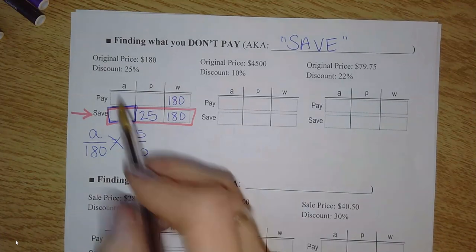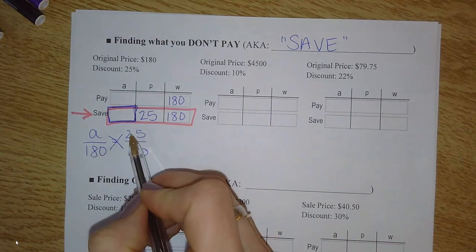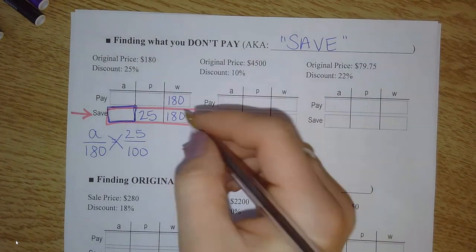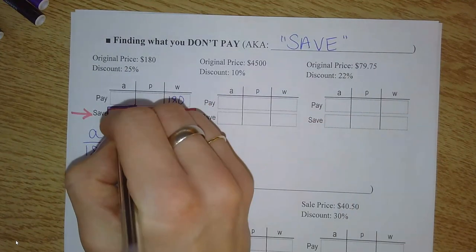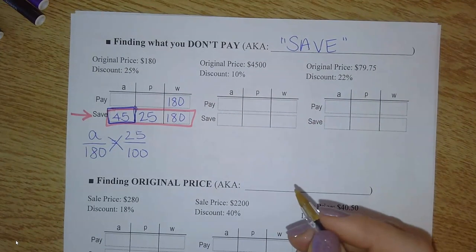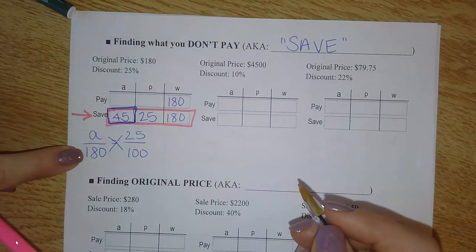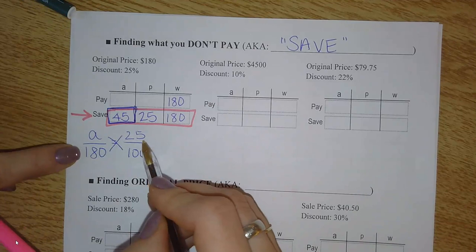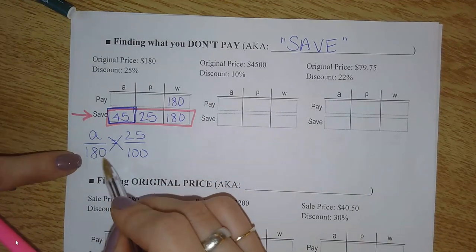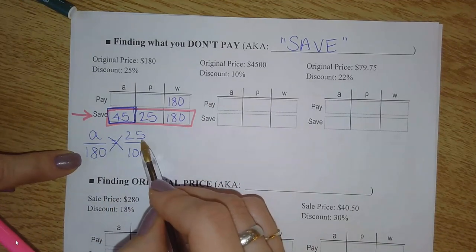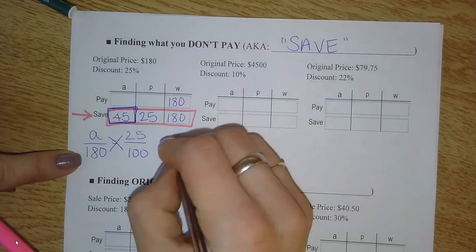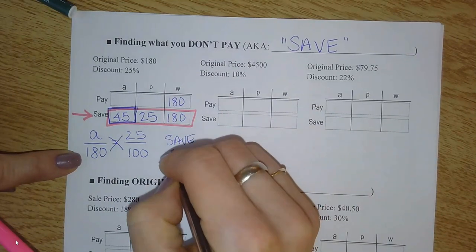And go ahead and try it in your calculator. 180 times 25 and then divided by 100. I get A is equal to $45. So let's see if that makes sense. You pay 45 out of 180. And that's, sorry, that's not what you pay. 45 out of 180 is 25%. That's what you saved. So you saved $45.